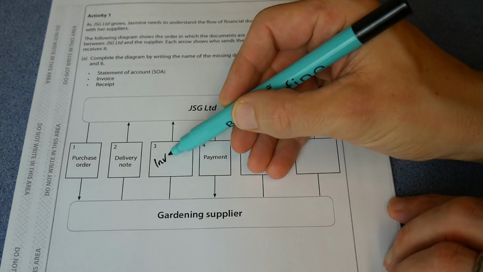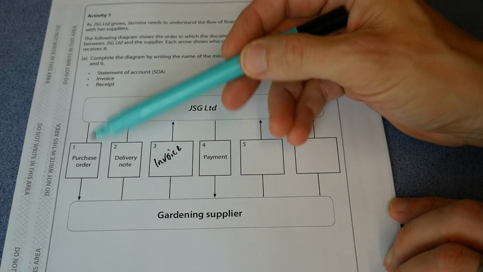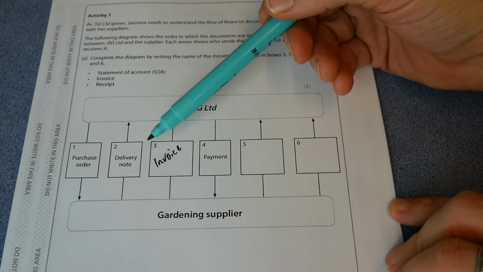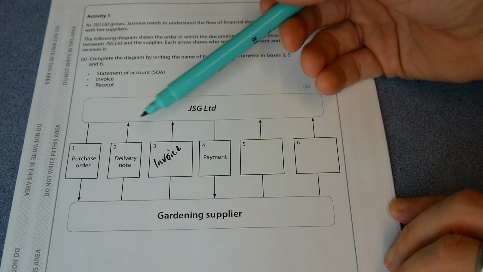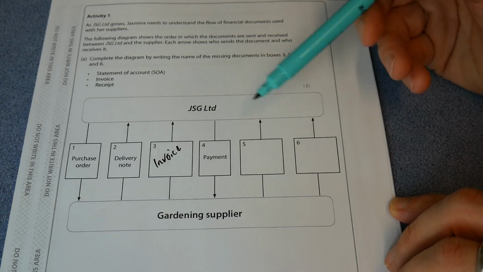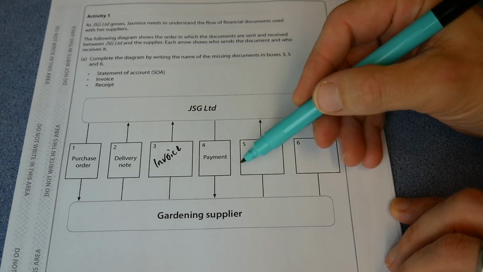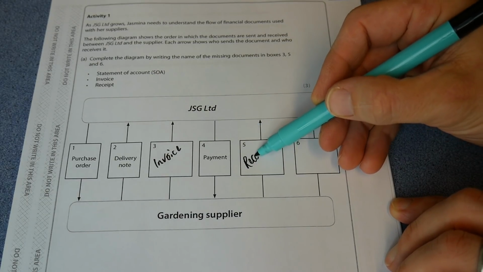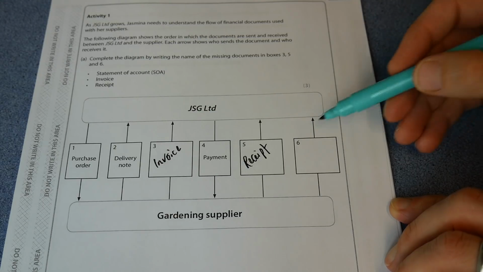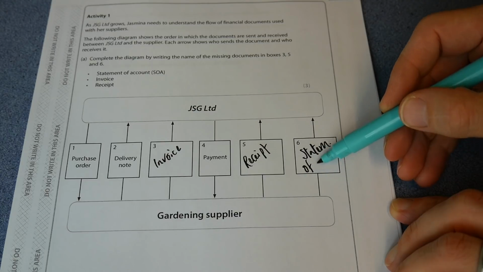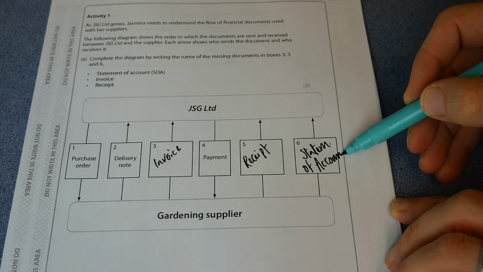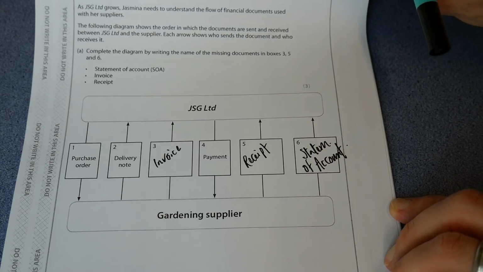So box number 3, this is where the invoice is then provided. So we've got the purchase, the delivery note, it's then handed out by the gardening supplier, and the invoice will be accompanied by that delivery note. Then we've got payment going back. We would then, of course, have a receipt come through, and finally we would have a statement of account. So a statement of account would actually then just illustrate what position the account is in and how much is owed, that the balance has been cleared and so on. So there we go, great stuff.